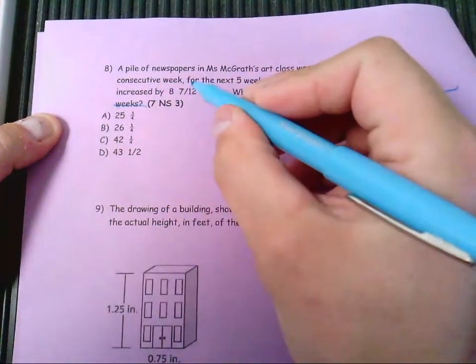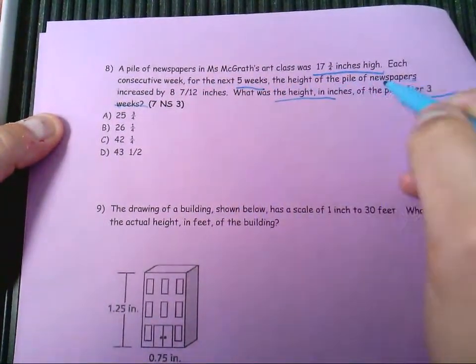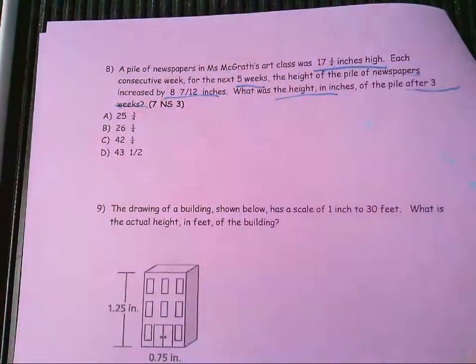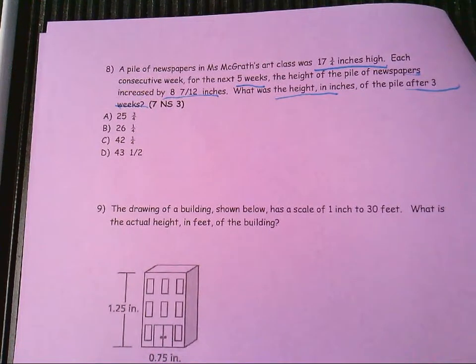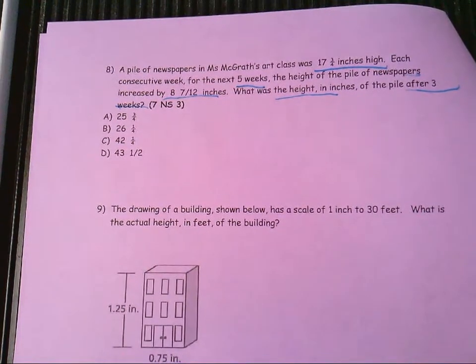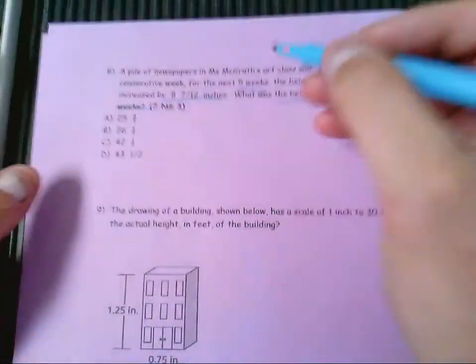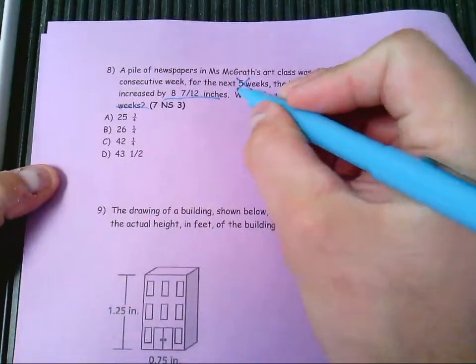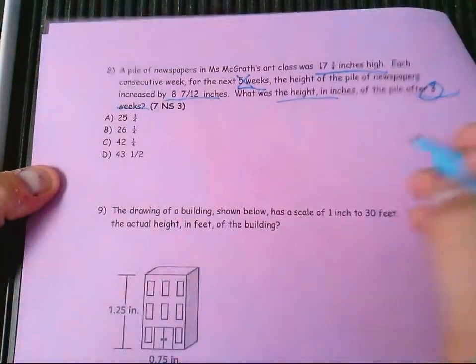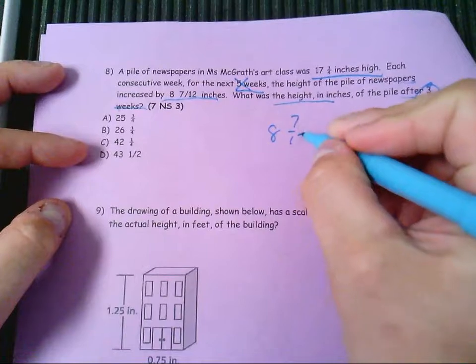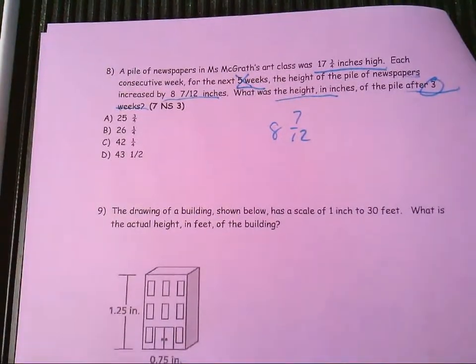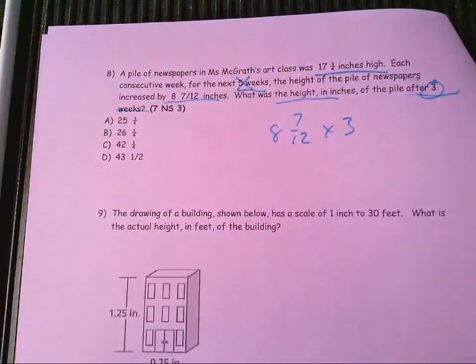Each consecutive week for the next 5 weeks, the height of the pile of newspapers increases by 8 7/12. What was the height in inches of the pile after 3 weeks? All right. Well, here's where this question can be very misleading if you don't read it carefully. We don't really need the 5. We really need the 3. So it's 8 7/12 inches. There's a couple of different ways you could do this. You could just multiply by 3.